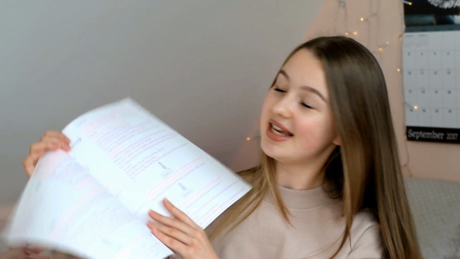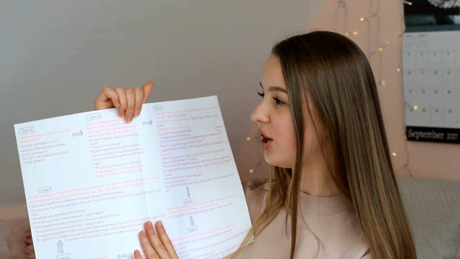One of the revision methods that I used is I made flowcharts for the events of a text. So for example, in Macbeth, I made a flowchart for each scene and each part of each scene. So what I would do is I'd put a short summary of what happened in that scene or that part of that scene, and then also I would list some key quotations that I highlighted underneath that.